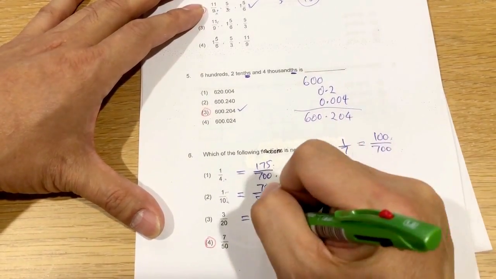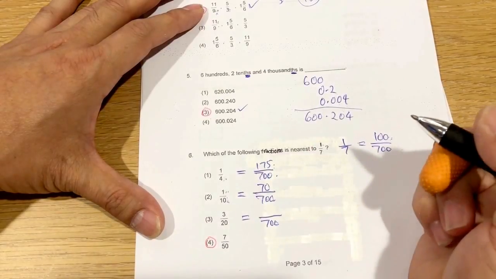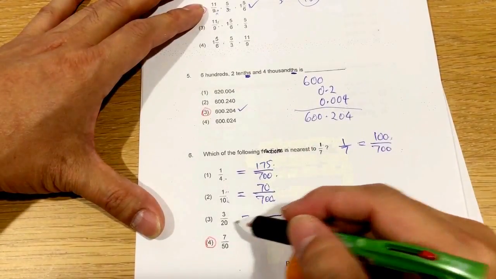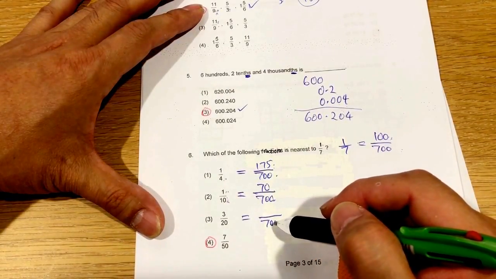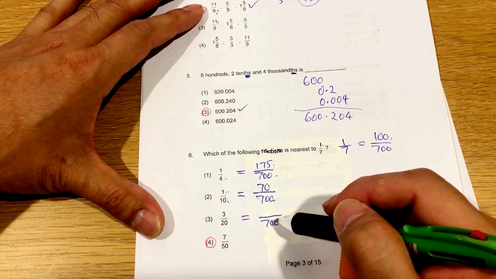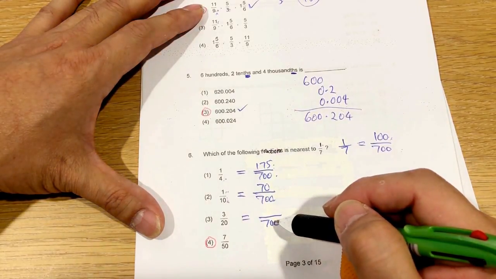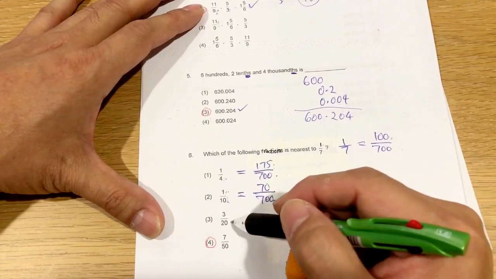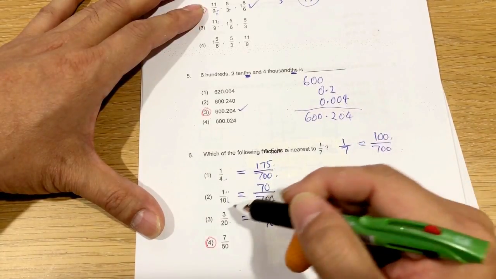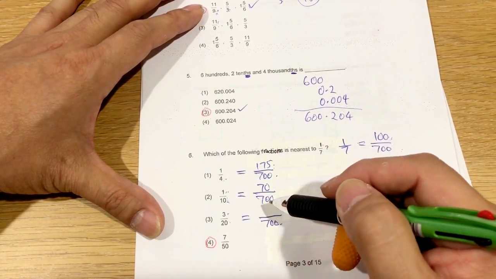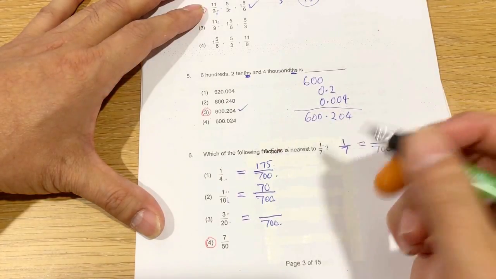The next one, what is that over 700? How many times does 20 go into 700? We've got 5. 5 times 7 is 35. Okay, so 20 times 35 is 700. 3 times 35 is 105.